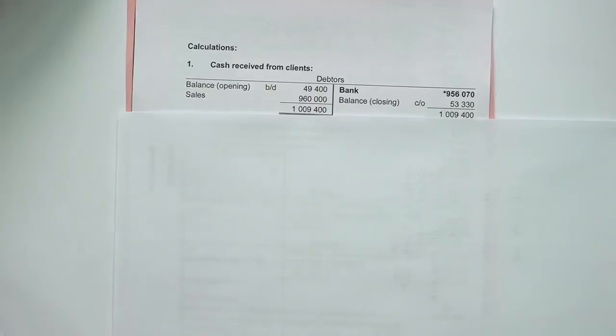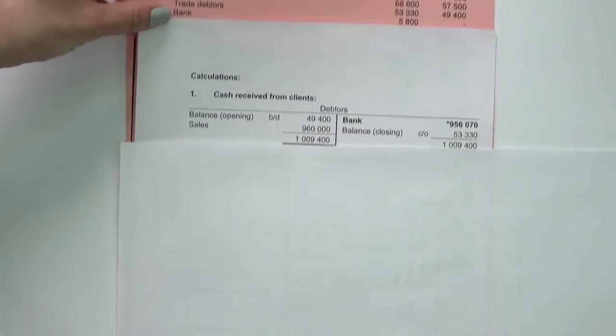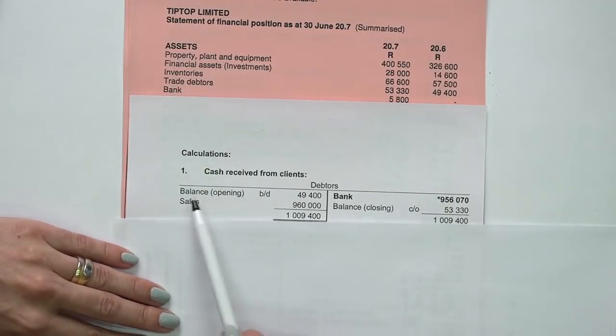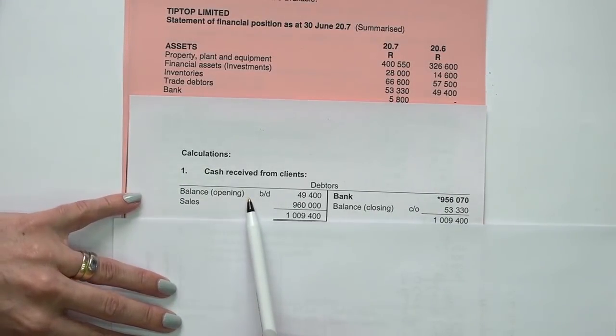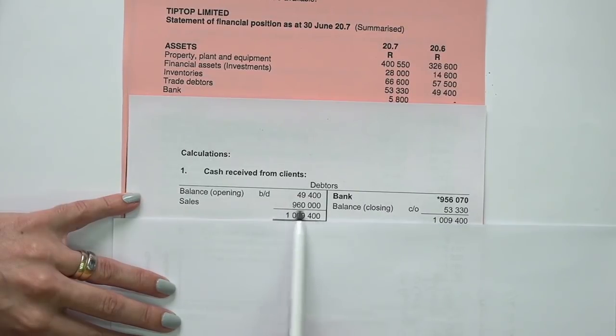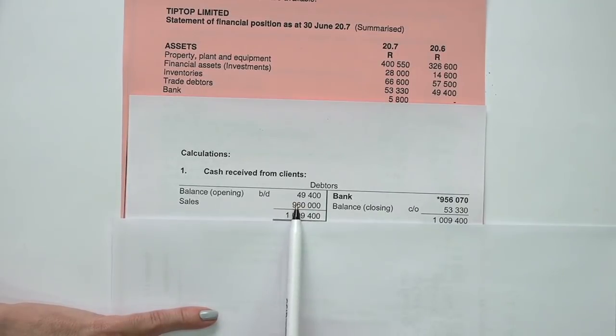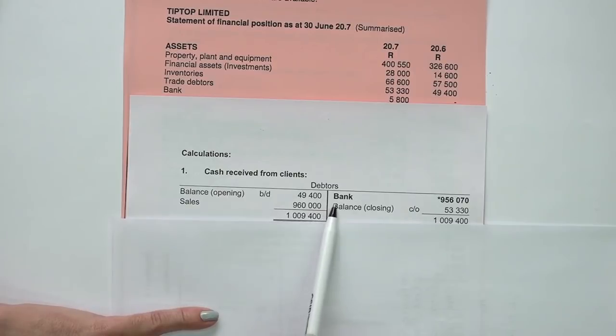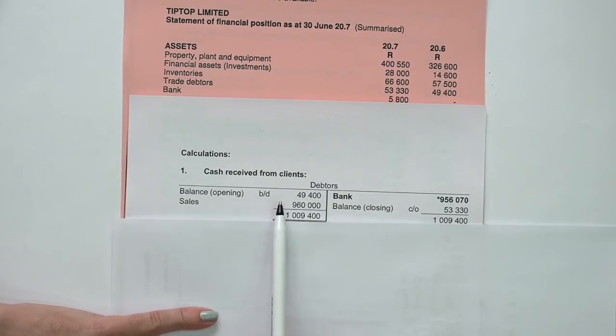If I then take the opening balance of the debtors, that's my balance at the start of the year, plus the sales, and I took the total sales so that I can capture the amount that the debtors paid as well. So this balancing amount will represent cash sales and amounts received from debtors. That's why I put this sales amount here in the debtors account as part of a calculation.